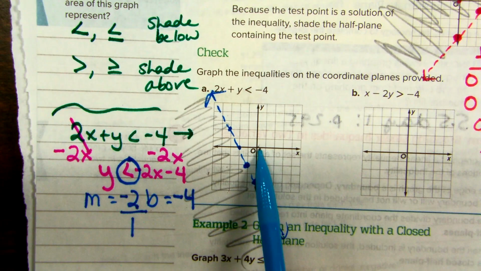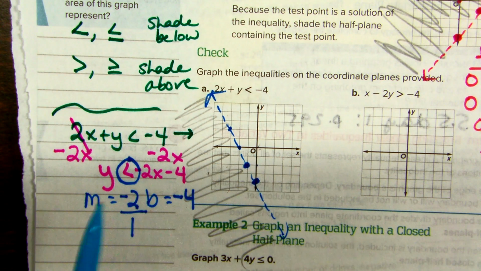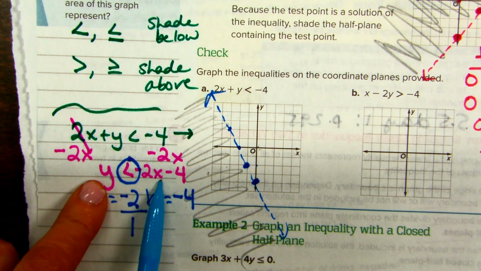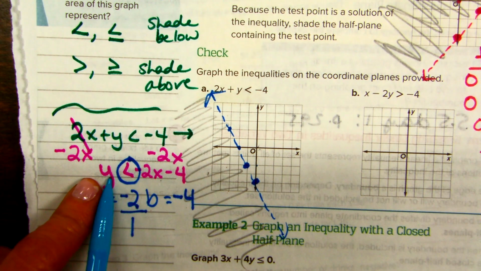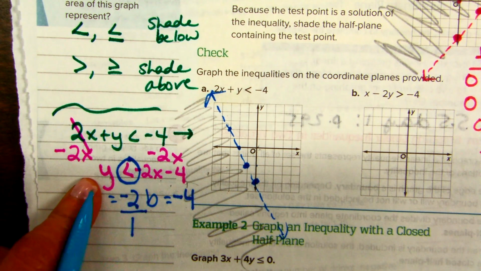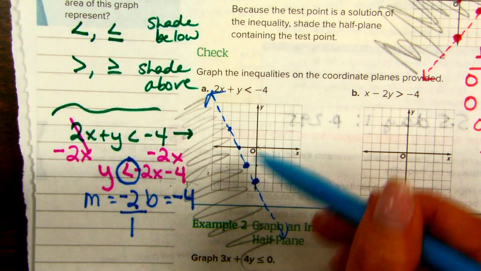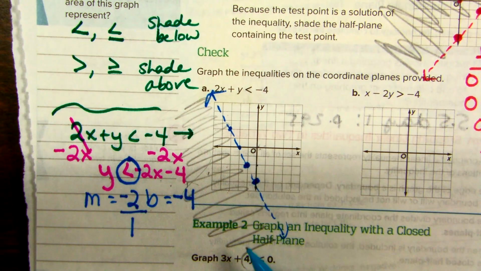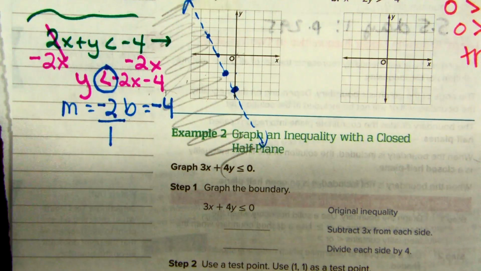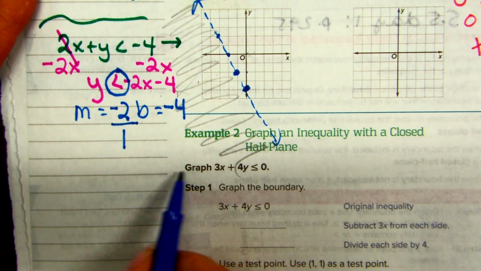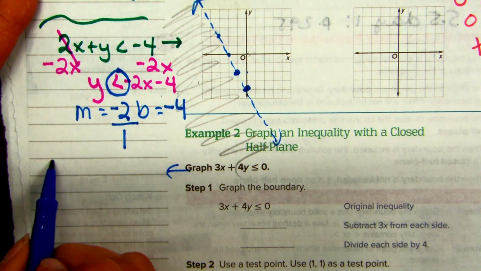So if I want to test 0, 0, I could plug a 0 in here and a 0 in here, and I should get false. That is, you should get a statement that's not true. This would be false. So you would know, okay, I shaded correctly then, because 0, 0 is not a solution. But if 0, 0 was a solution, you'd be like, ooh, I shaded wrong. I should have shaded up here. Okay? All right, one more right here.